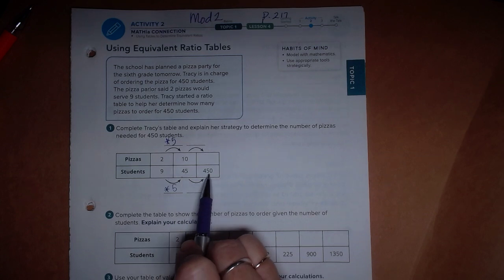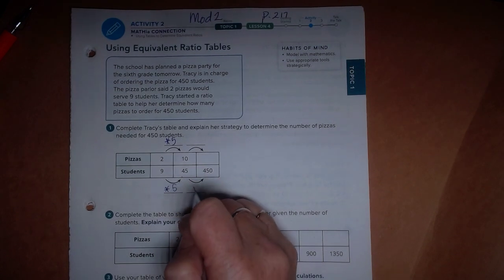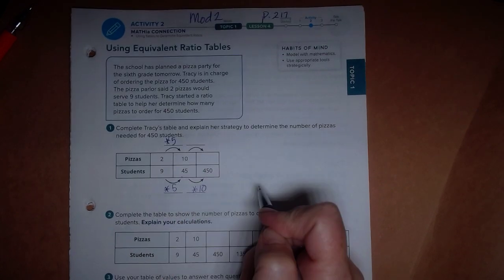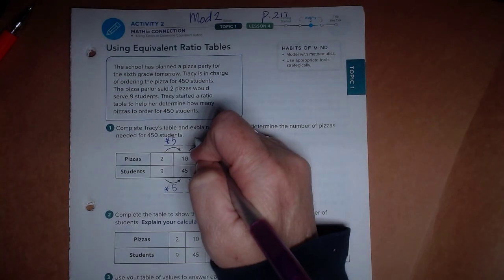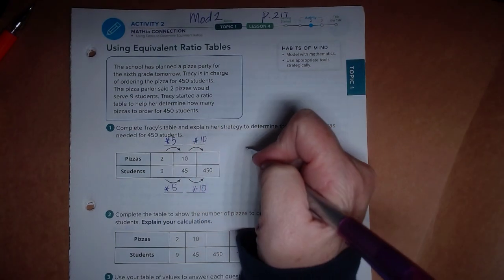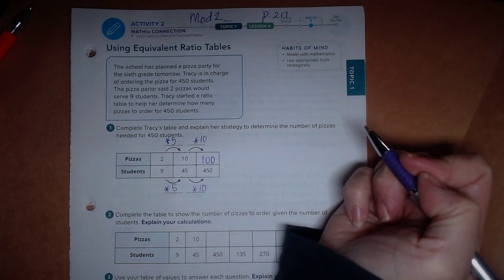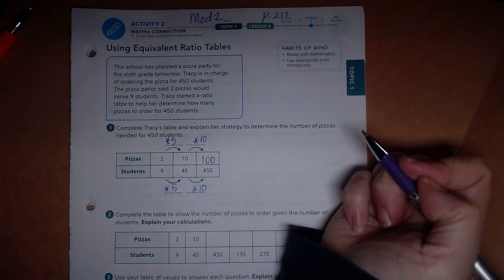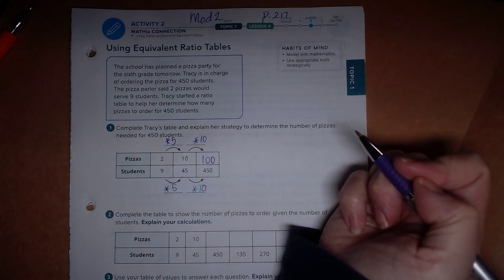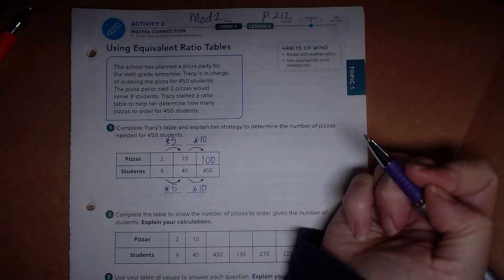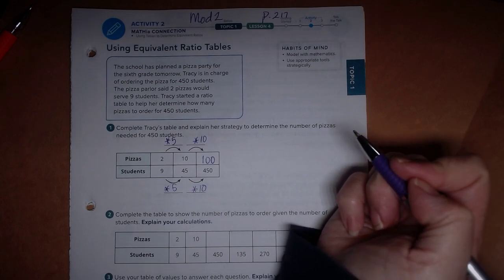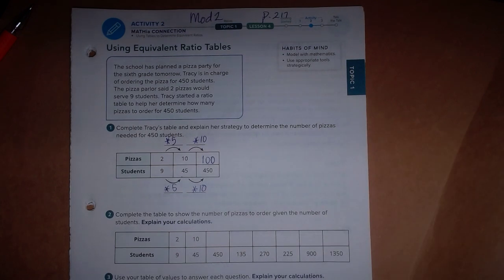Then from 45 to 450 would be a times 10. So 10 times 10 is going to give you 100. So how many pizzas does she need to order? 100 pizzas. Okay, and then it says to explain the strategy she used.